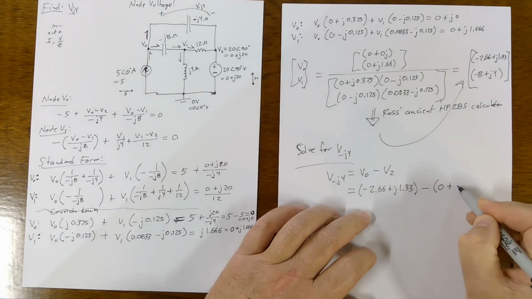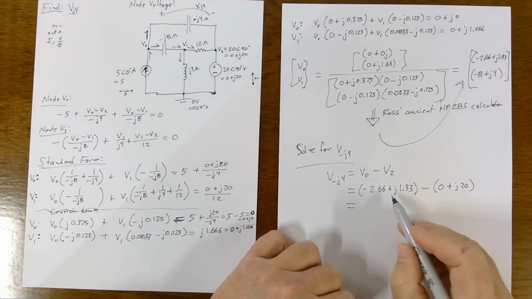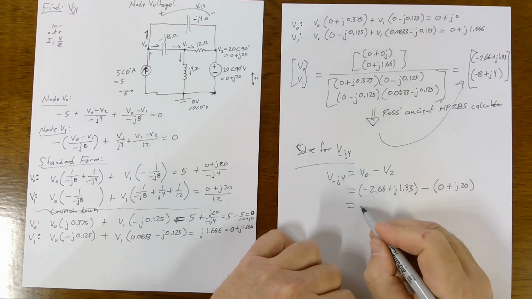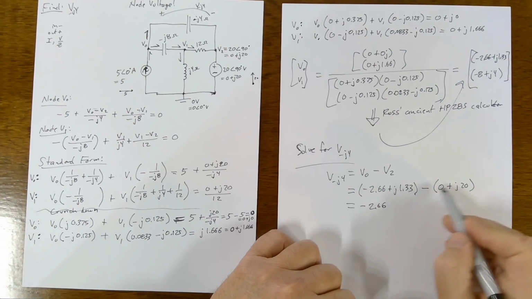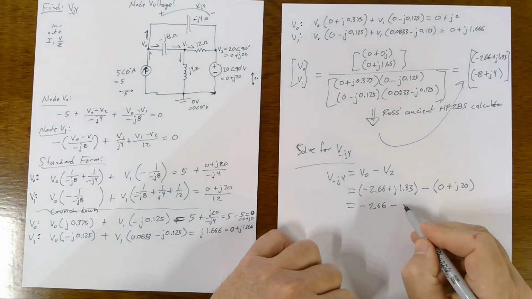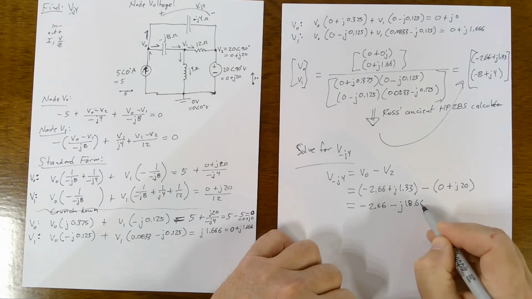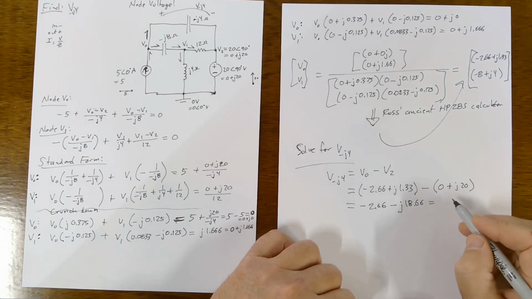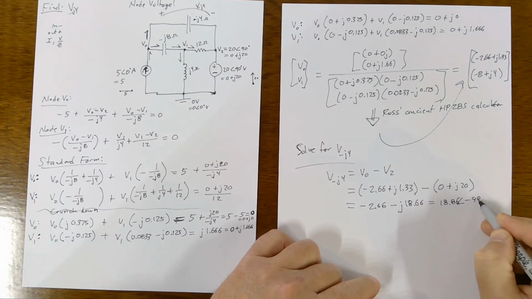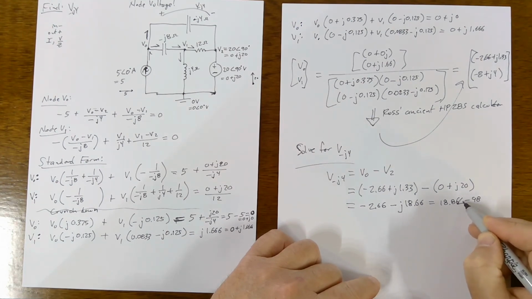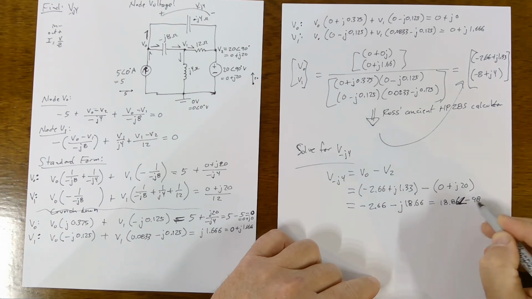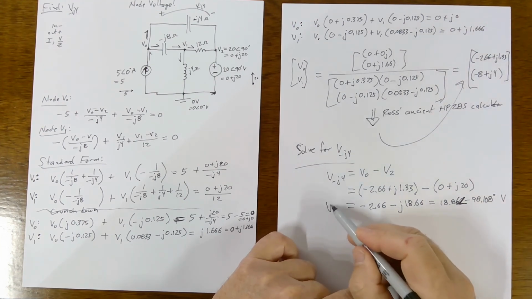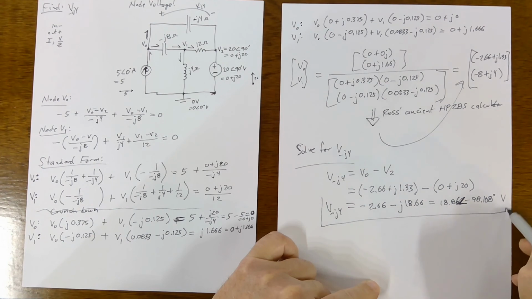That's 0 plus J20. Yeah, so add up the real parts. It's minus 2.66. Add up the J parts. It's going to be minus J 18.66. 20 and 1.33 gives you 18.66. That's the answer in rectangular format. You could punch the rectangular to polar conversion button on your fancy calculator and you would get 18.86 angle minus 98.108 degrees volts for V minus J4 as the answer.